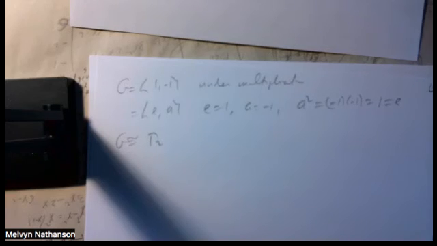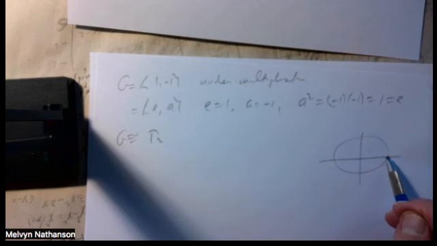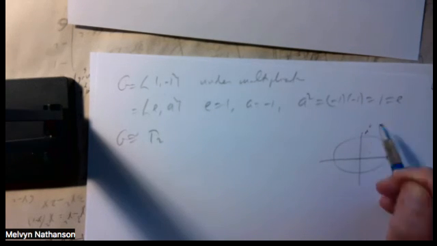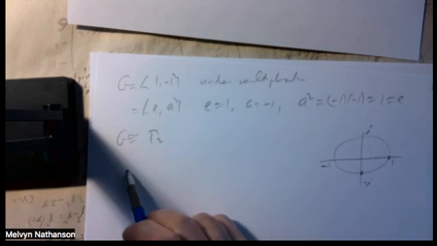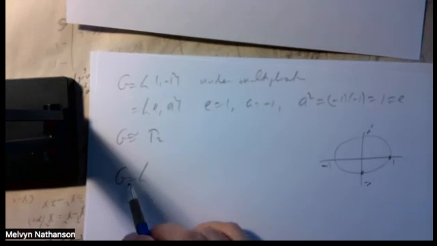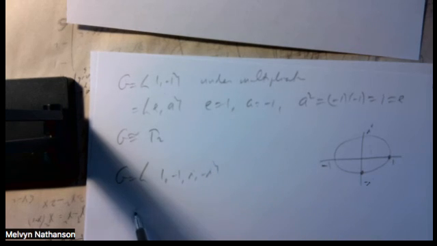We can use complex numbers to construct a nice example of a cyclic group of order 4. So in the complex plane, here's the unit circle. This is the number 1, I, -1, minus I. So I take G to be these four complex numbers, 1, -1, I, minus I. So 1 is I to the 0. I squared is -1.